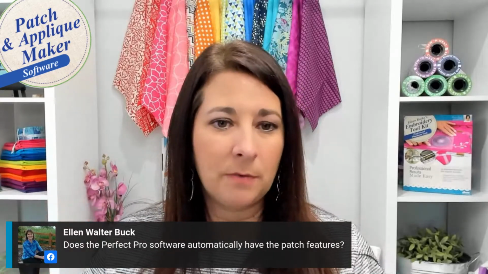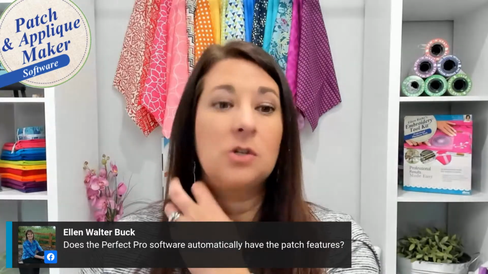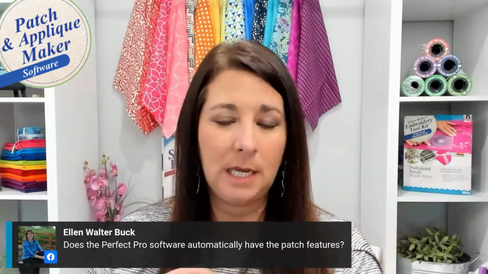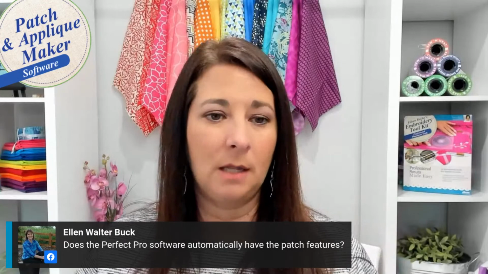So Ellen says, does Perfect Embroidery Pro automatically have the patch feature? It does not. That is only in Patch and Applique Maker, Ellen. That patch feature is specific to Patch and Applique Maker.